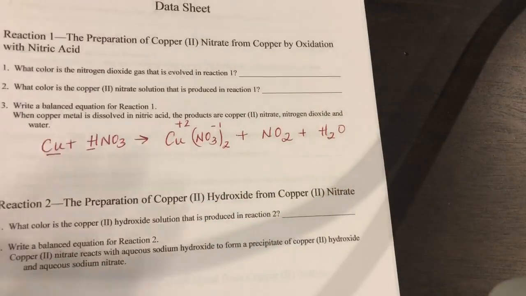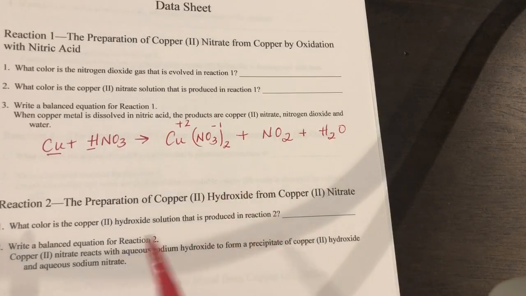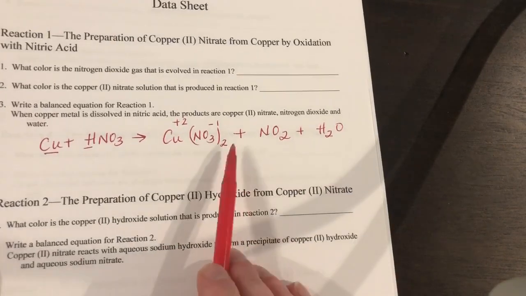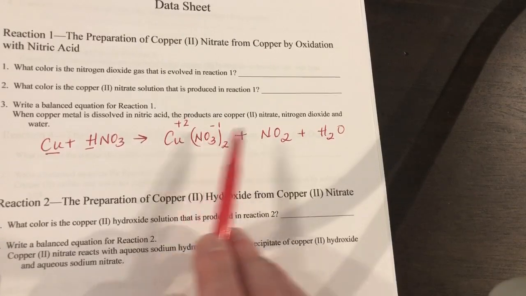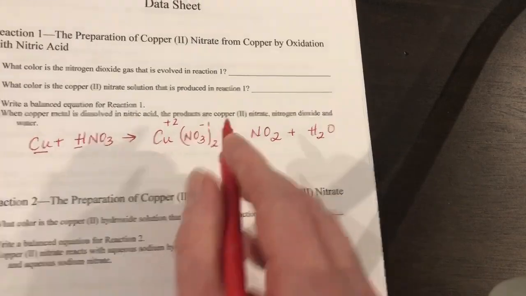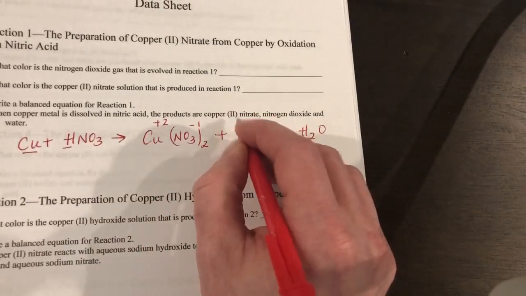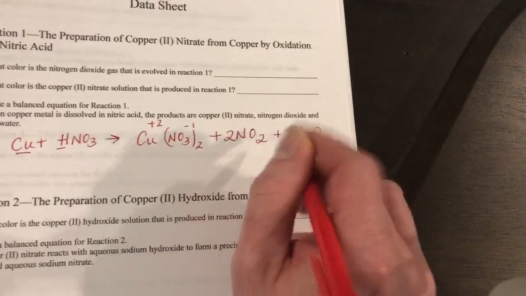Okay, this one's super tricky to balance. It took me a little bit to balance this one. So I'm just going to pretty much give you this one. It's tricky. So you have 2 N's on this side, 1 N on this side. So what happens is if I want to double this, I'm going to double that.